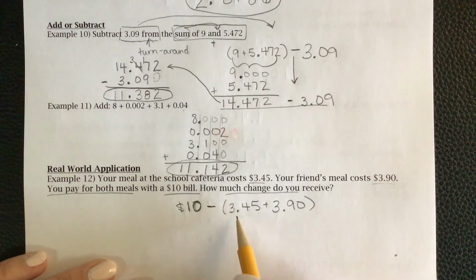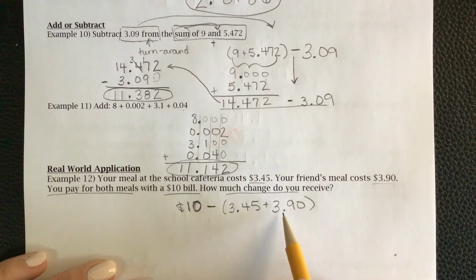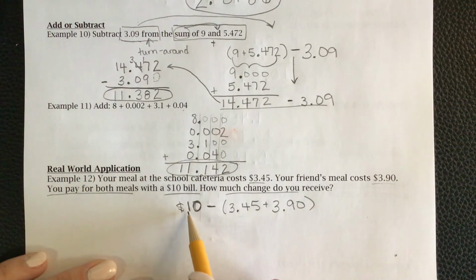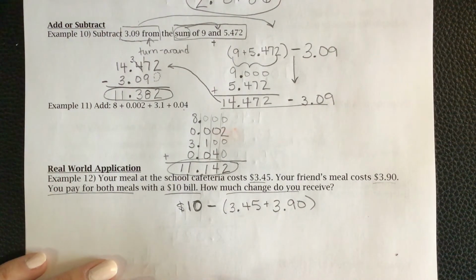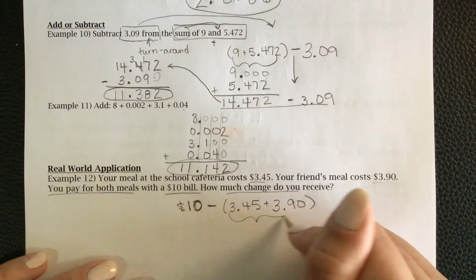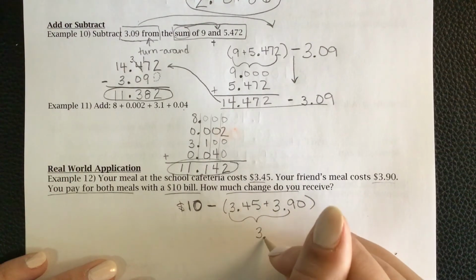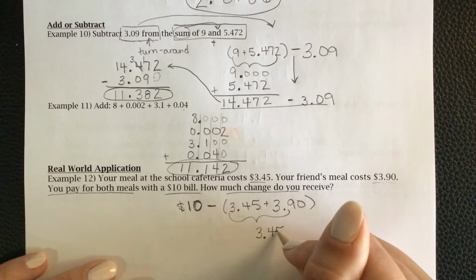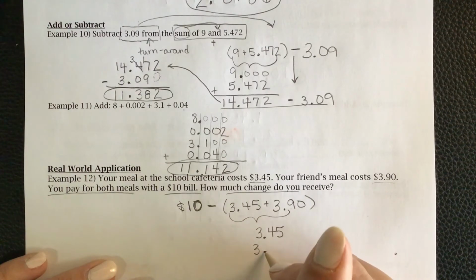So if the person that was ringing you up would add those together, because they would charge you for the one and then charge you for the other, and then put in the cash register that you're paying with the $10 bill, and it would spit out how much you owe. So the very first thing that you need to do is you need to add these together. $3.45 and $3.90.